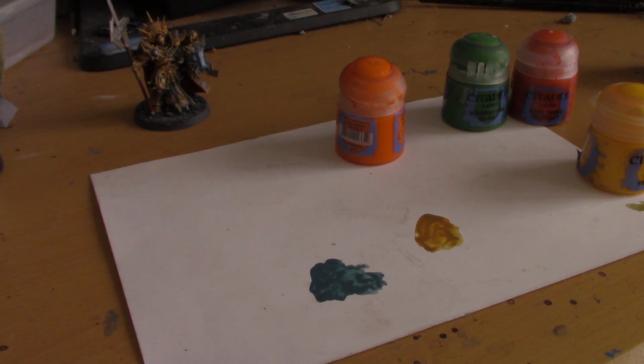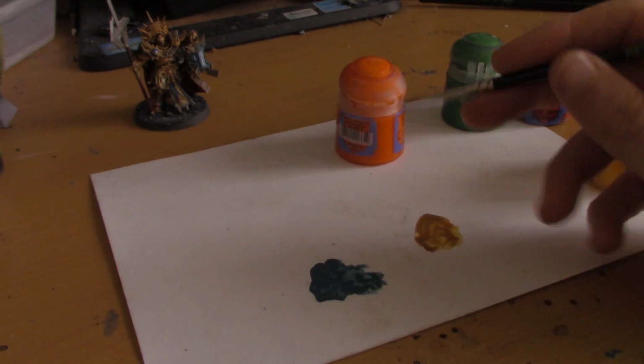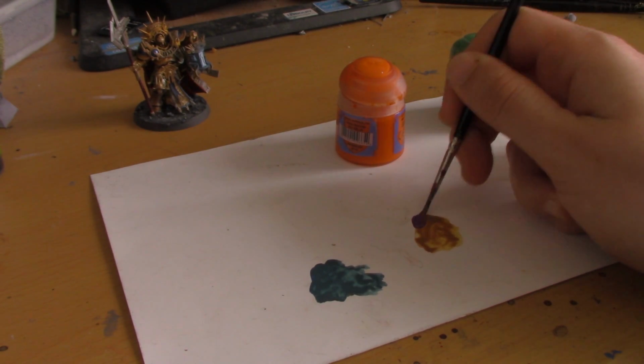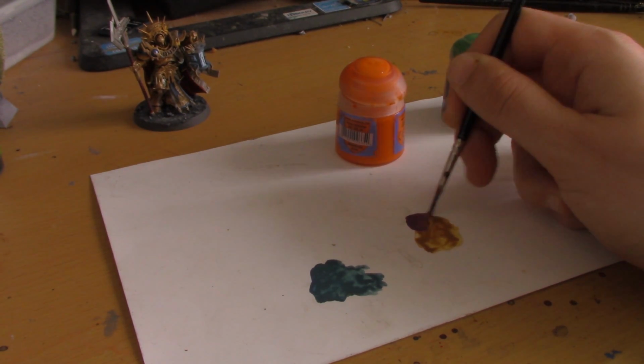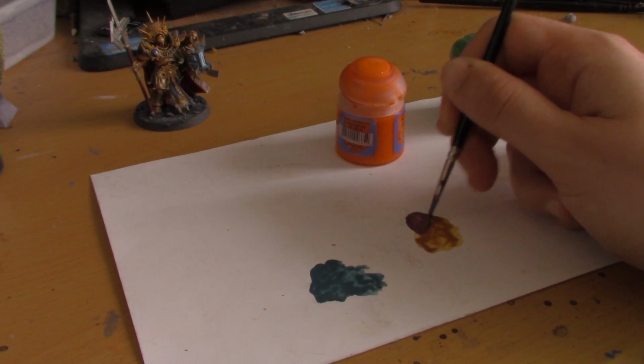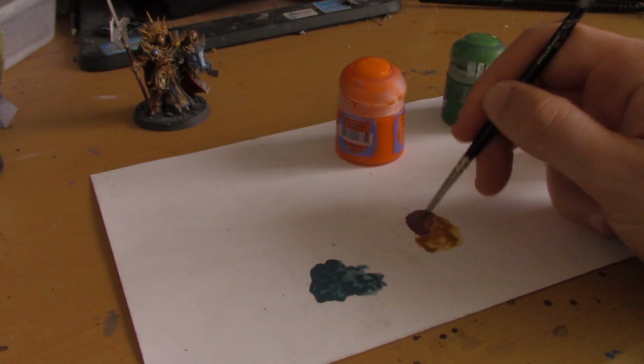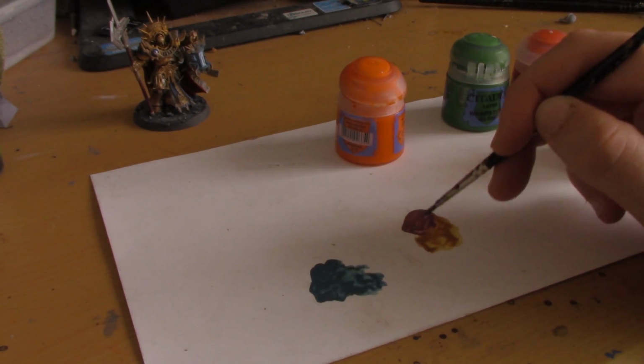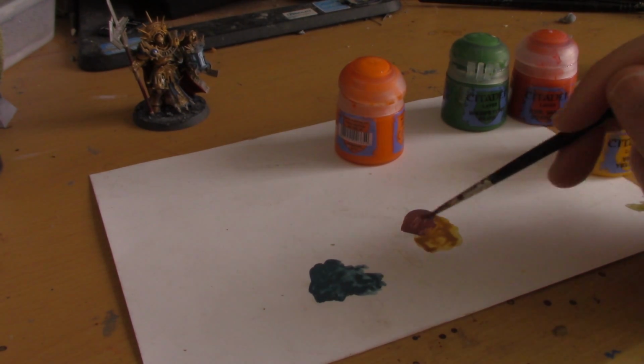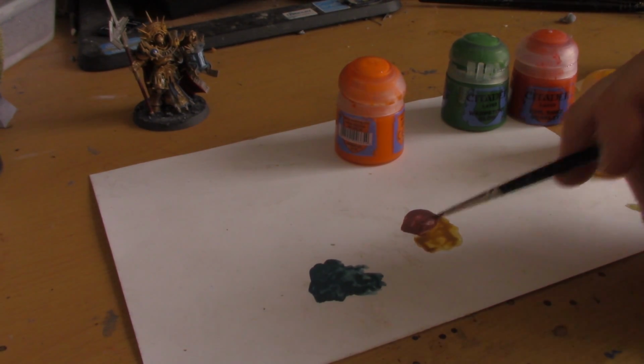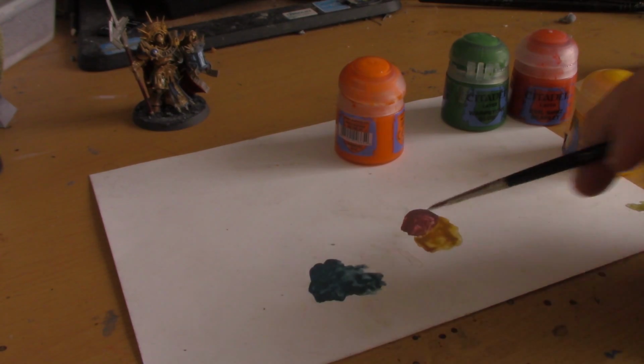Really, if you go too much the other way, then you're essentially changing the colour to the yellow. So let's say we've put a little bit of this into the purple, and that's darkened it down, as you can see.